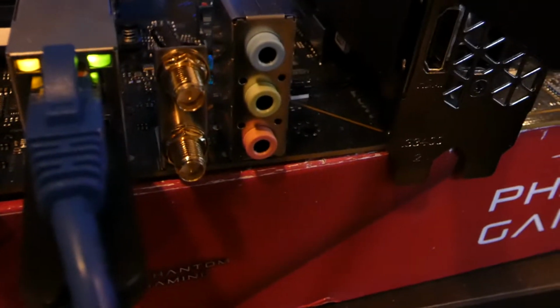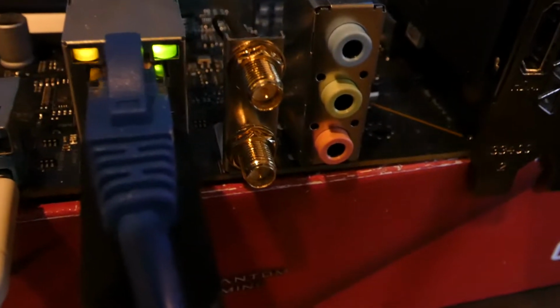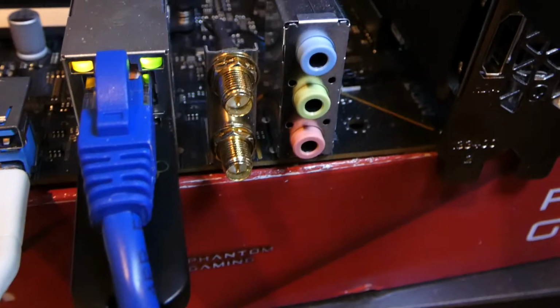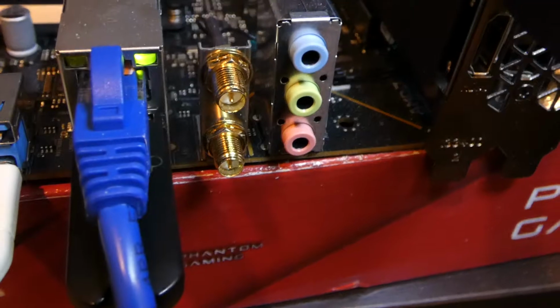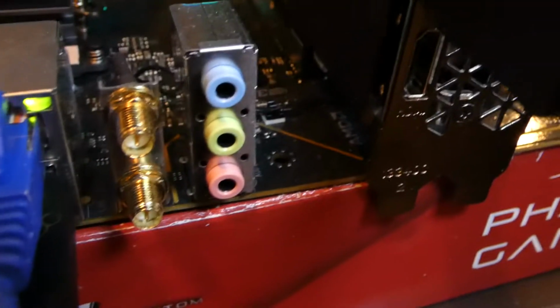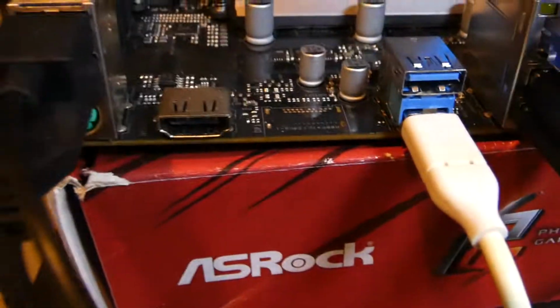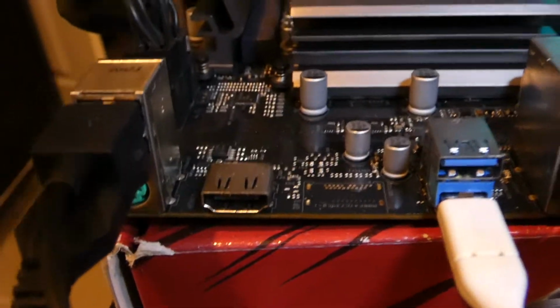Over here, this motherboard ends with AC in it, and guess what? It has the Wi-Fi antennas on it, okay? Same line outs. A lot of similarities here. This only has one HDMI connector.